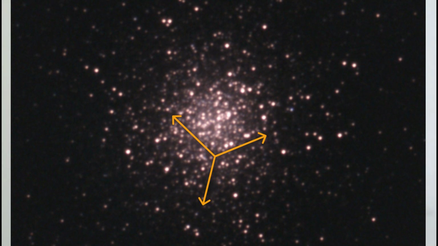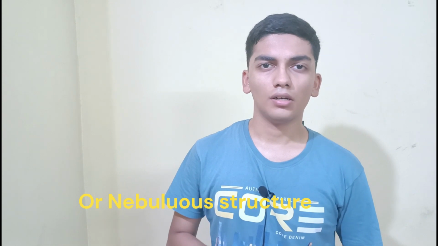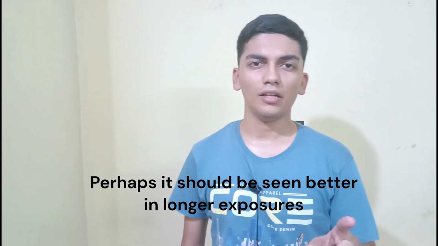It is possible that it could be something between us and the globular cluster, so something like interstellar dust or interstellar extinction, which is blocking the starlight from M13, this area, which is kind of intriguing. So if you're up for the challenge, try and spot the dark dust lane in your own images and let me know what you think.